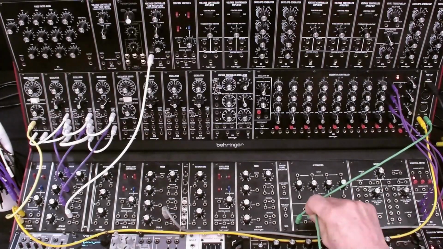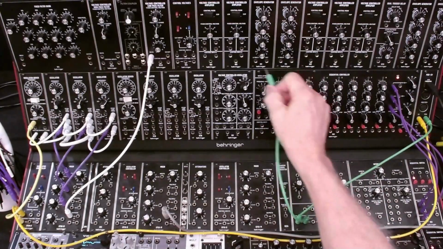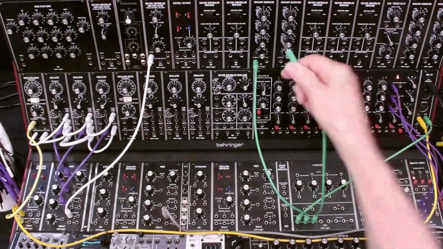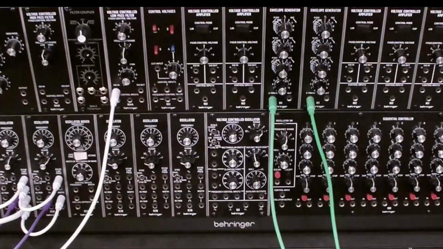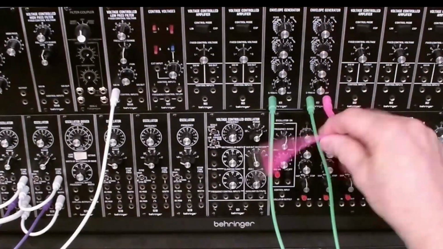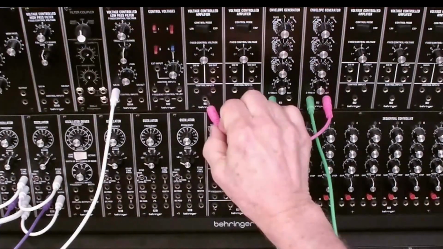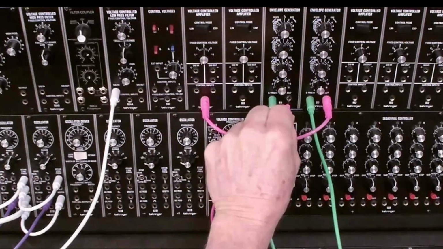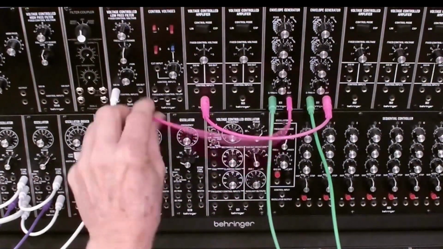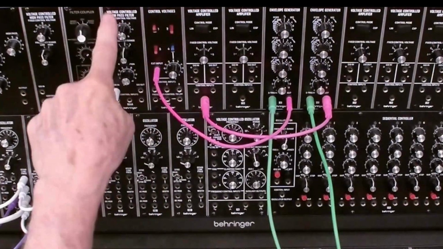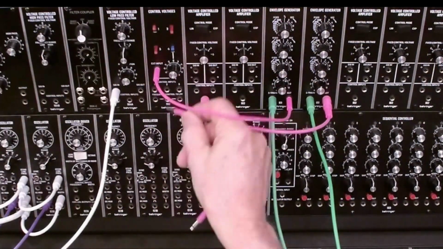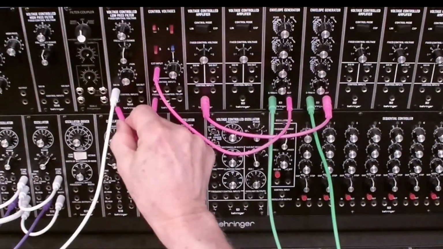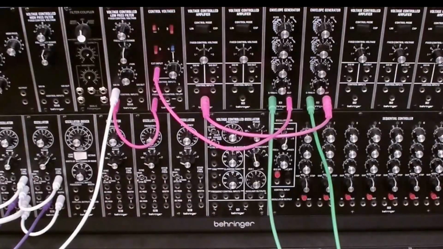So we'll take our S trigger and input it into the S trigger in on the envelopes, and we'll take the output of this envelope generator and route it into the control input of this VCA, and the output of this envelope generator and route it into the control of the VCF here. And we'll take the output from this mixer and route it into the control voltage input of the VCF.